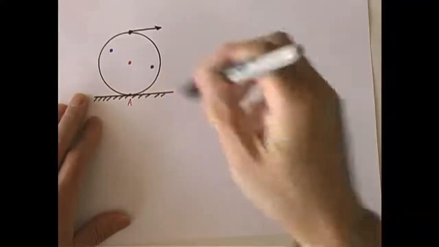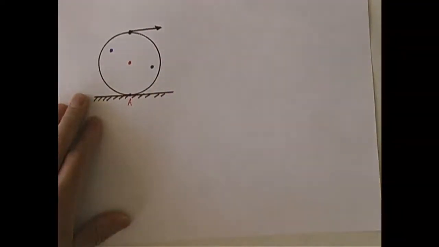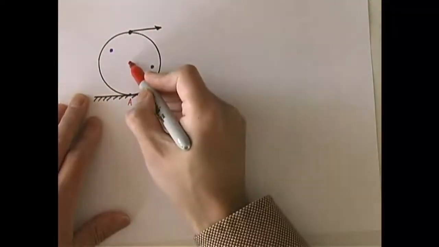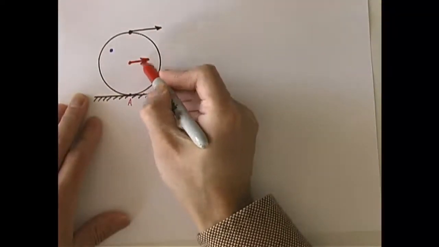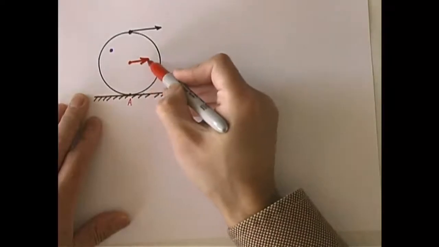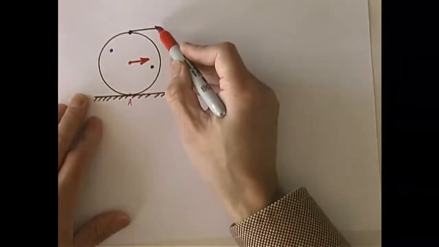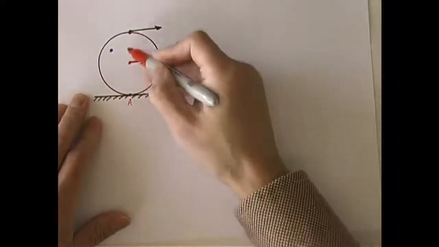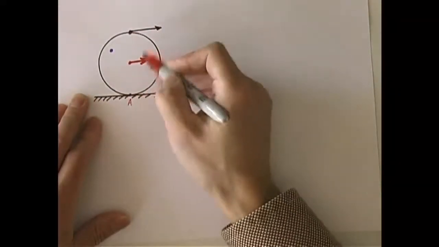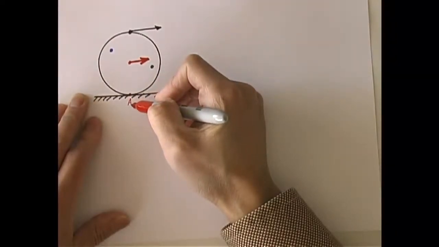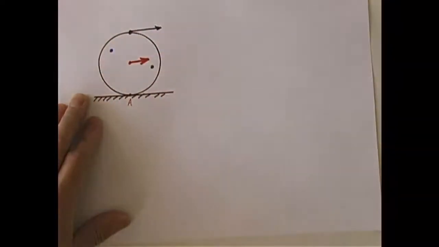So if you look at the linear speed of this point versus the linear speed at that point, how are they related? For the center, we have omega times r, where r is the radius. For the tip, we have omega times 2r. So you see, they have different linear speeds depending on how far they are from point A. But they have the same angular speed if this whole thing is a rigid body.